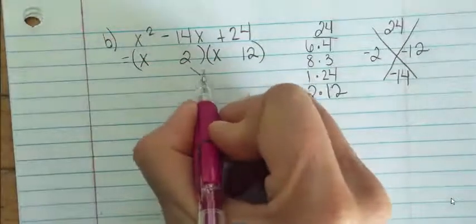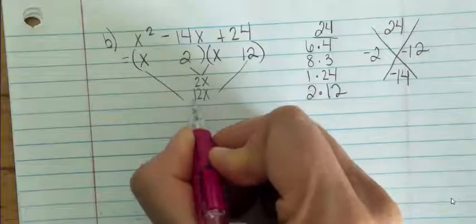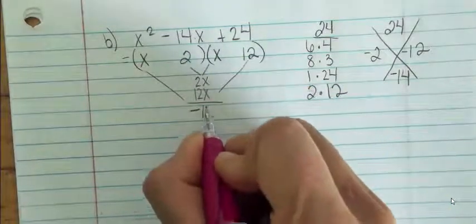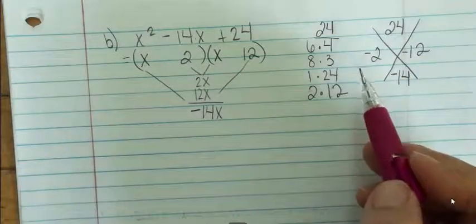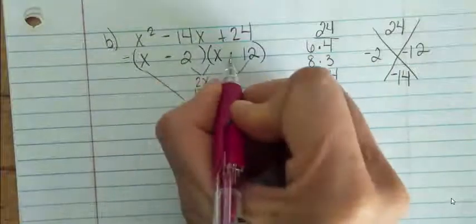Now I'm going to work with my inners, which is 2x, and my outers, which is 12x. And then what do I need? I need to get 14x, but I need a negative 14x. And as we said over here, that would make both of their signs negative.